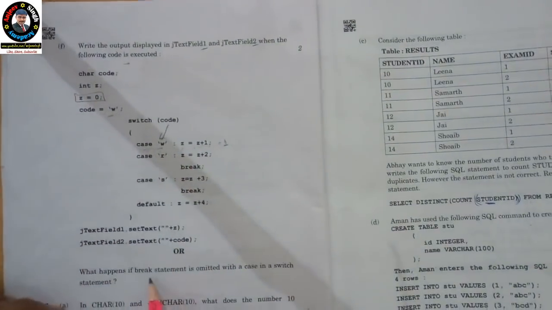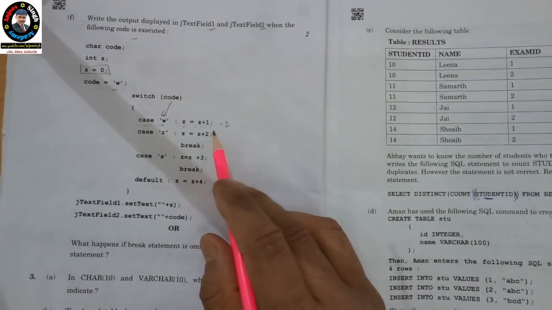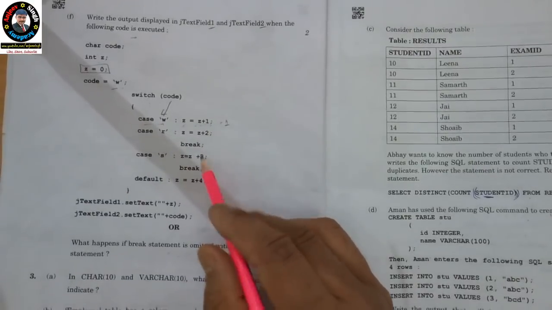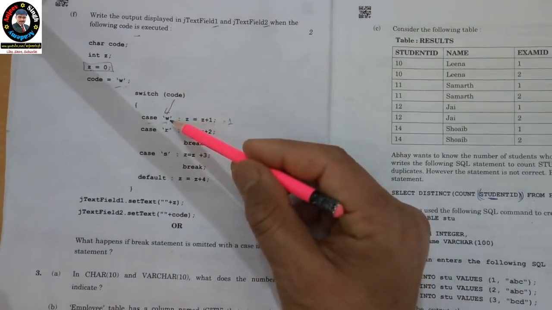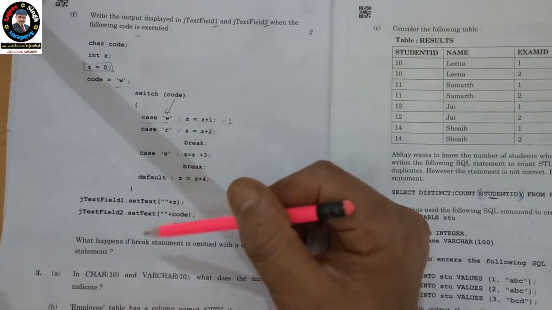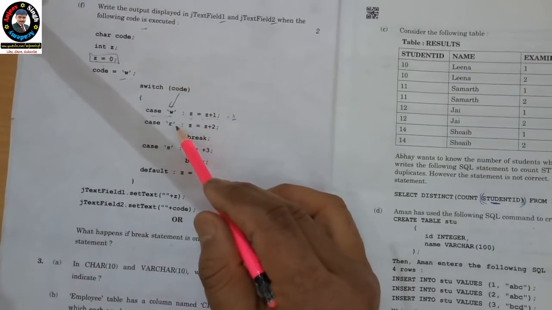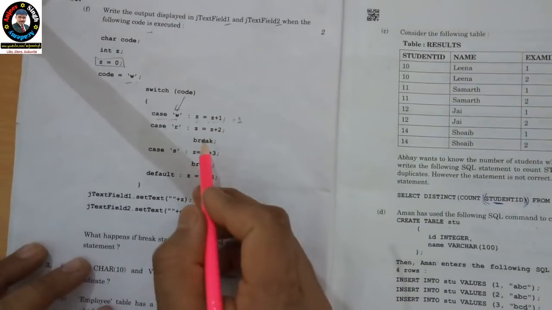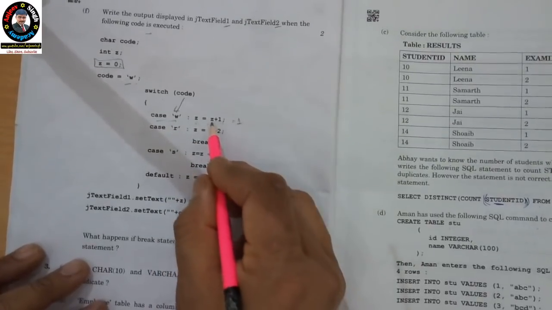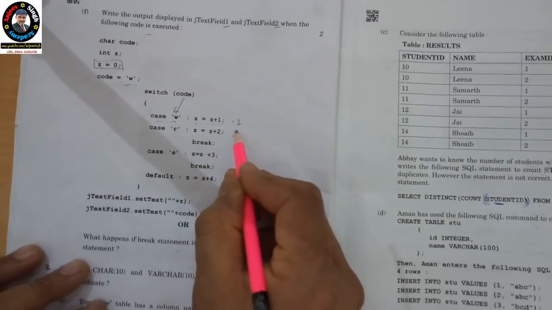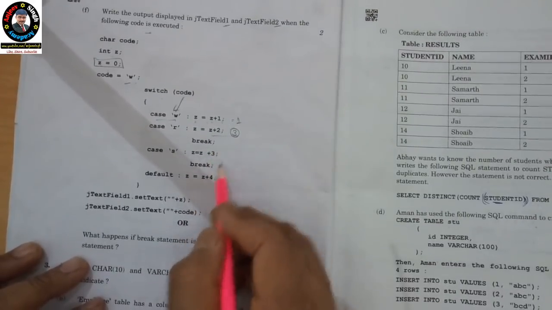Again, because there is no break statement in a case, and you all are aware that if the break statement is not given, look at this question, what happens if break statement is omitted with a case in a switch statement? I am giving the answer of this question also here. So if the break statement is not given in a switch case, then it's called the condition of fall through. What is the meaning of fall through? If any one case is true, then all following cases become automatically true till break is encountered, because break is not here. So this case is true, so this case is also counted as true. So this statement will also be executed. z is equal to z plus 2. So z is equal to 1 through this statement, and then 1 plus 2, it's 3. So finally z is equal to 3, and because break is here, it comes out here.